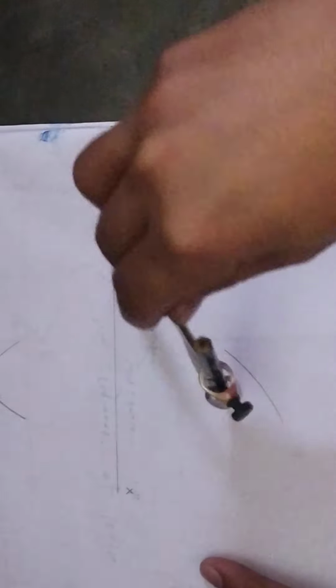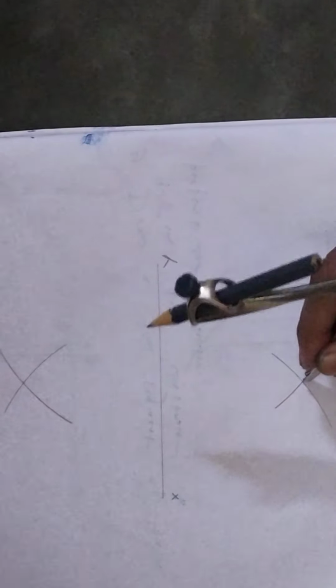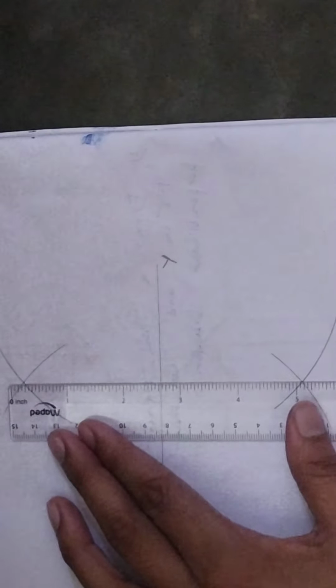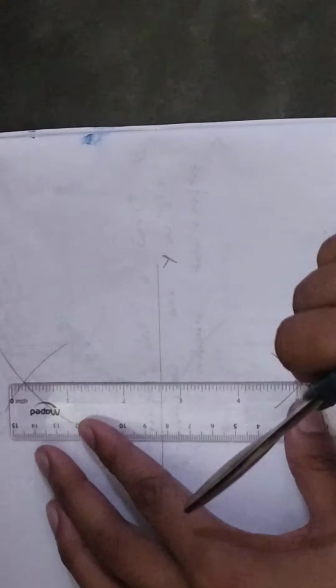And similarly at the bottom, you will draw another arc. Now you have to join these 2 points, this point and this point, with the help of scale. So this is the perpendicular bisector of XY.